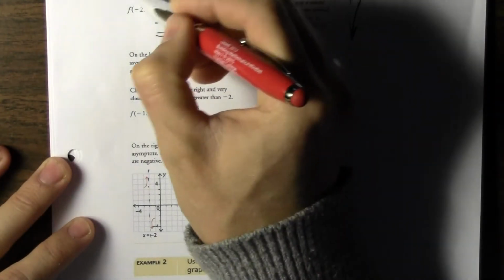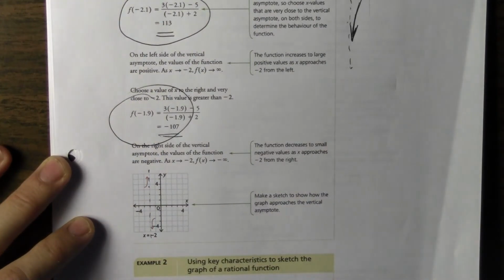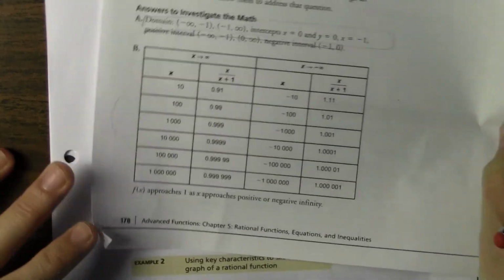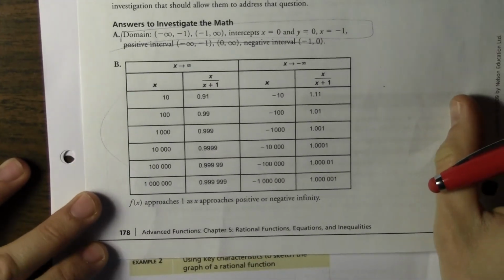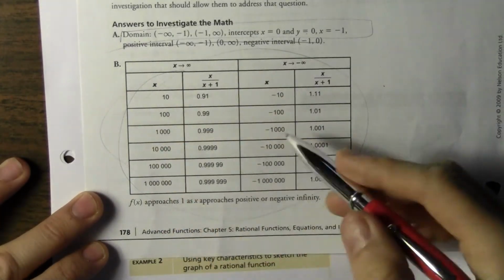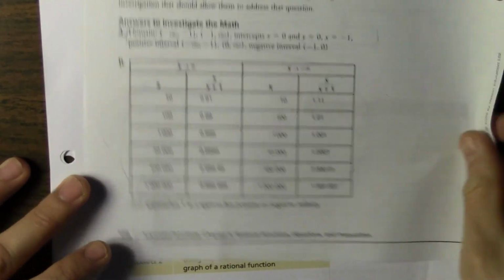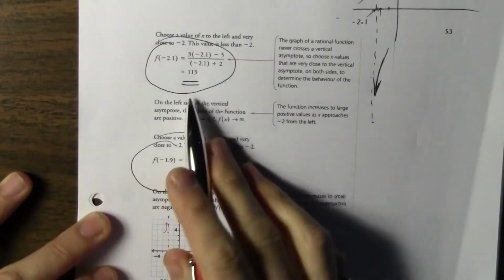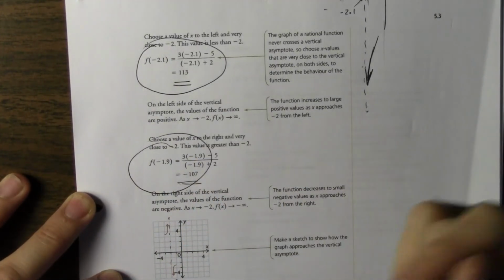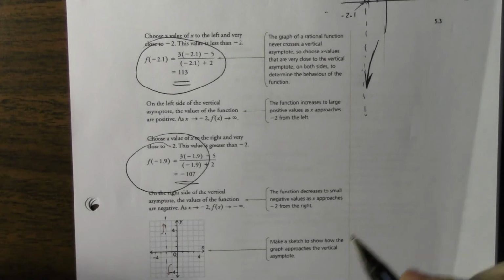And this was a lot faster than the other way, right? We don't have to plug in all these increasing values. Just plug in a value to one side of the vertical asymptote and figure out if it's high positive or high negative.